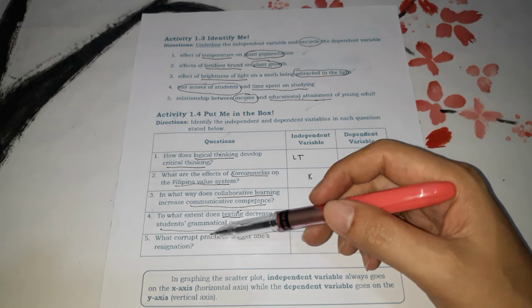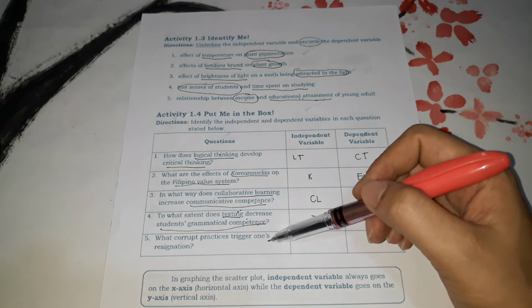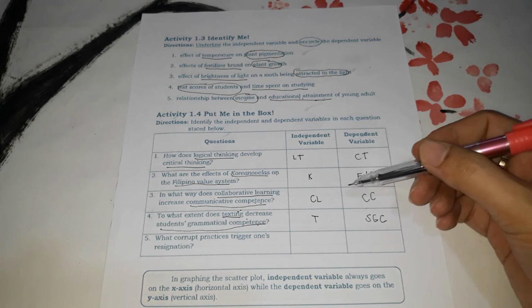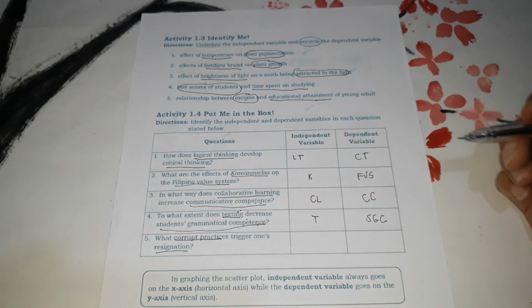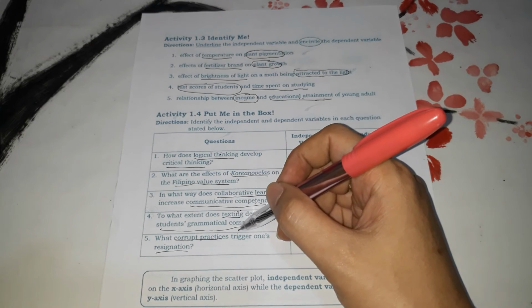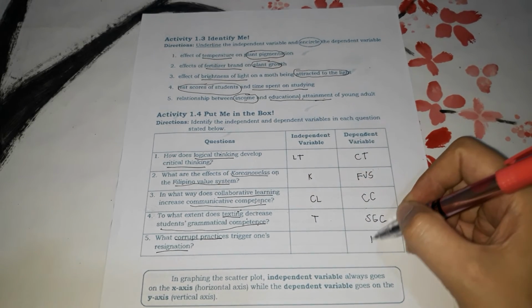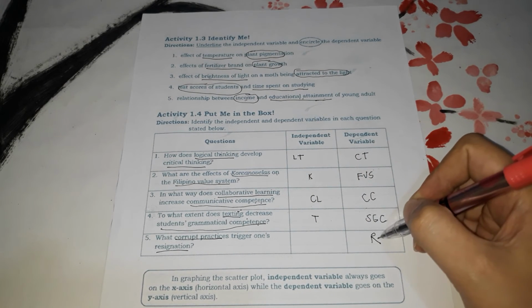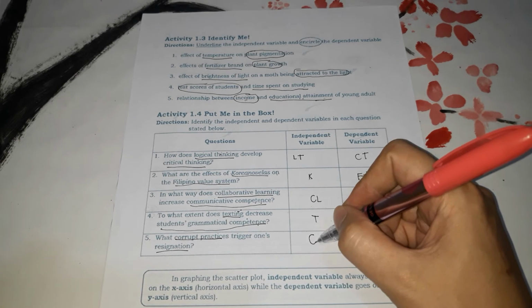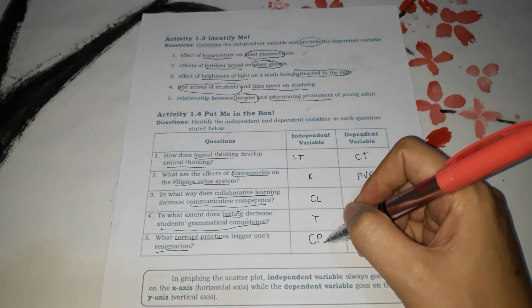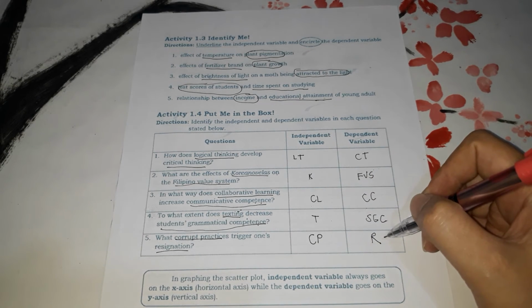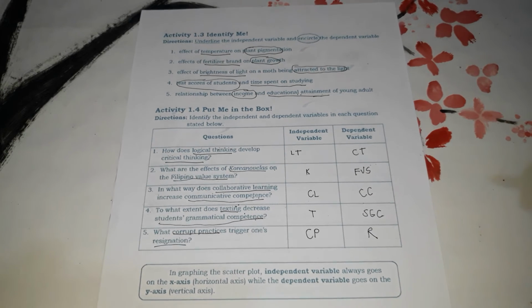So what corrupt practices trigger one's resignation? So the two variables are corrupt practices at saka resignation. So saan dyan ang naapektuhan? It's the resignation. Naapektuhan ang resignation by corrupt practices. So the independent variable is the corrupt practices while the dependent variable is the resignation.